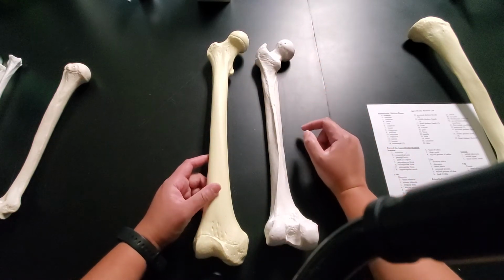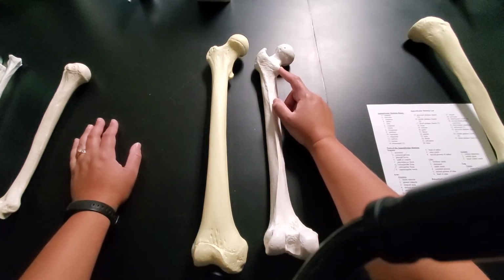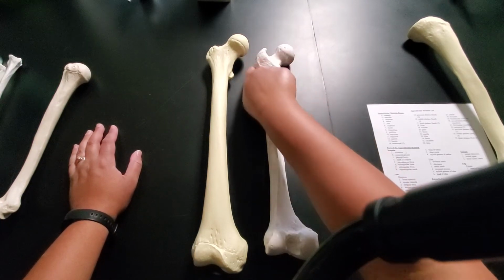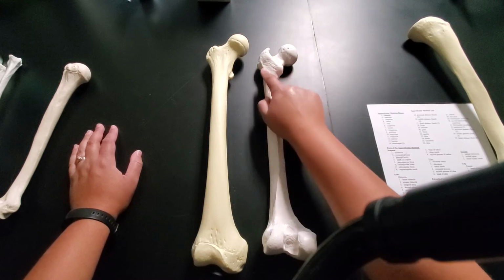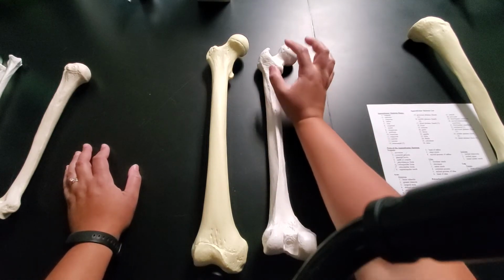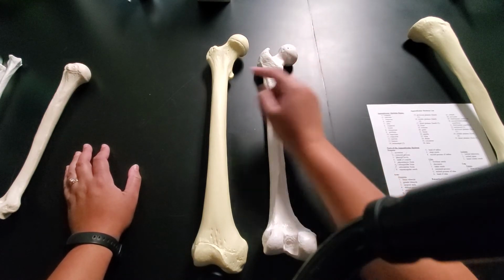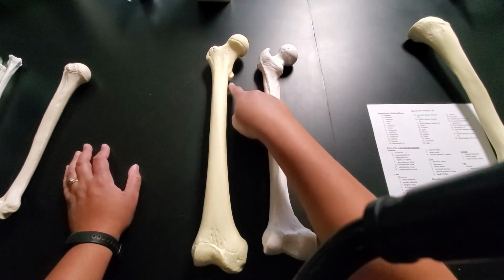We then have two bumps, and depending on what side you're looking at, they're a little more noticeable on the posterior aspect. We have a bigger bump and a smaller bump. These are trochanters. The only place that you're going to have a trochanter is in your femur, because your femur is so large. So the greater trochanter is this area here, lesser trochanter is here. On this one, you can see greater trochanter here, lesser is down here.